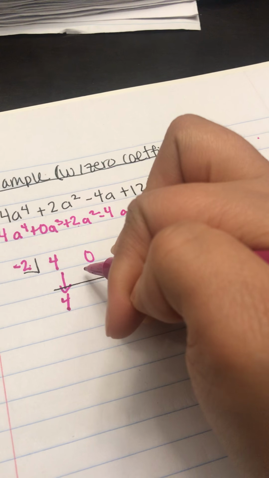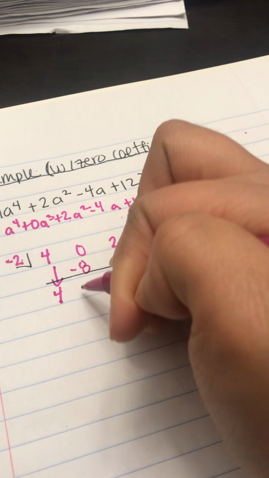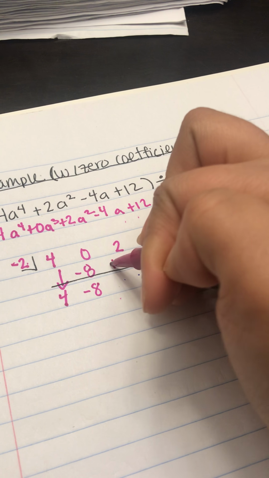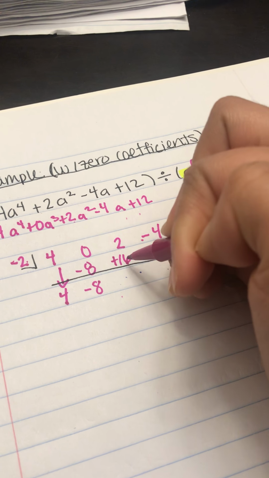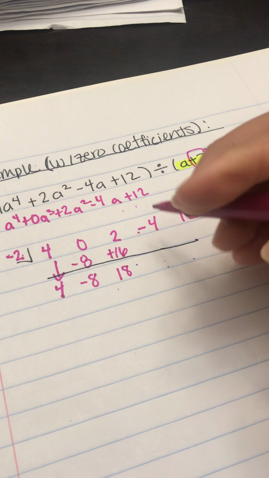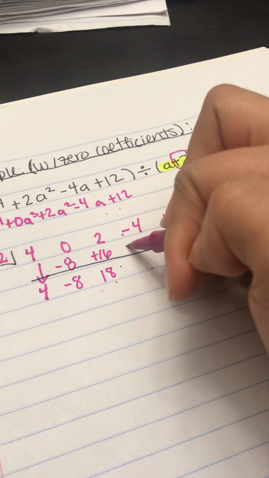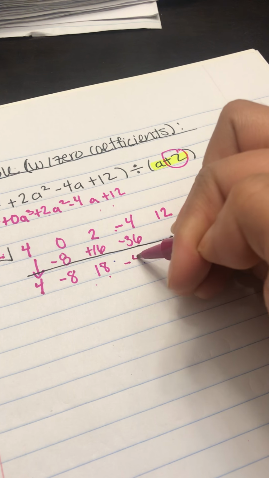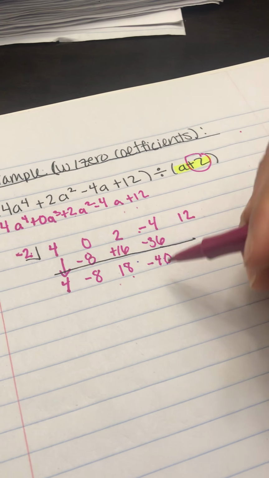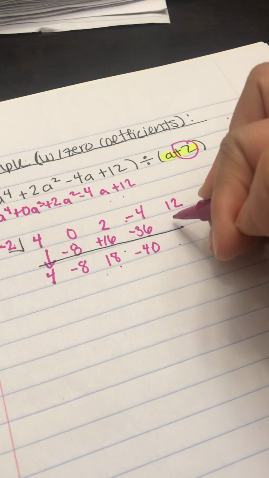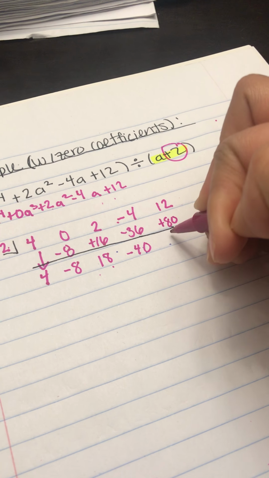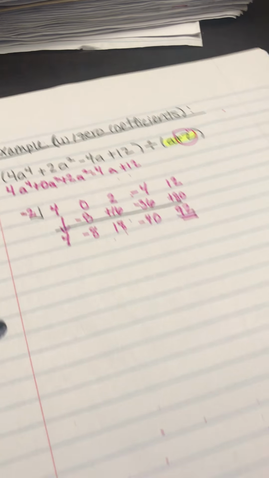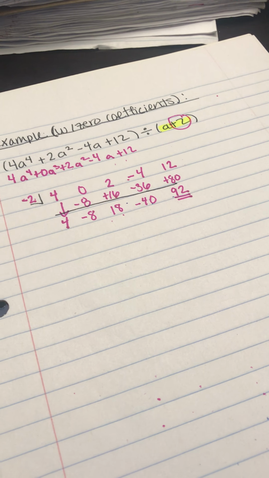-2 times 4 is -8. 0 minus 8 is -8. -2 times -8 is +16. 2 plus 16 is 18. 18 times -2 is -36. -4 and -36 will give me -40. And then -40 times -2 is +80. So when I add these, I get 92. Remember, this last number is going to be our remainder when we write down our answer.